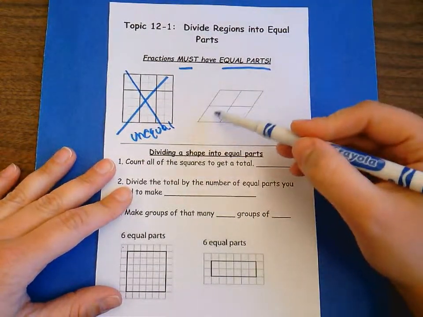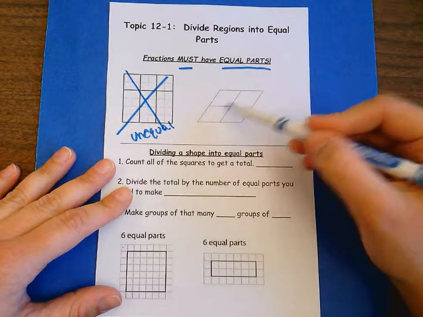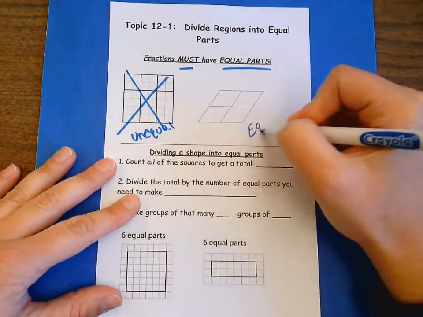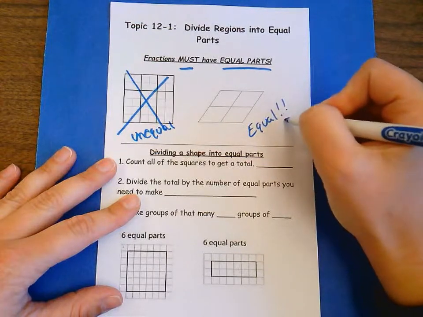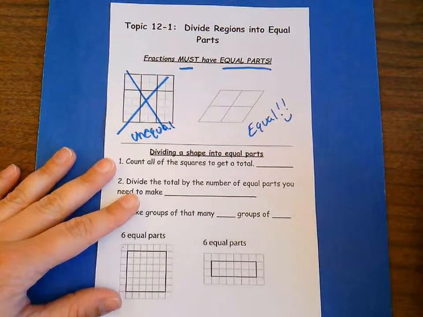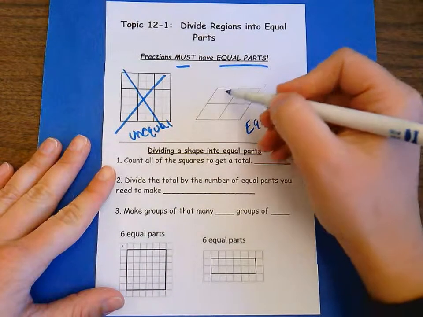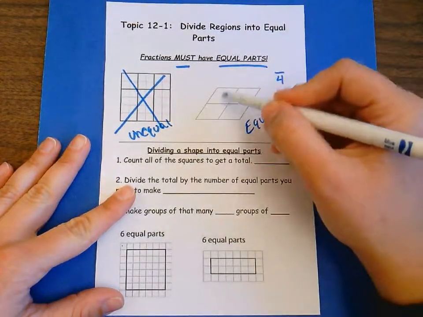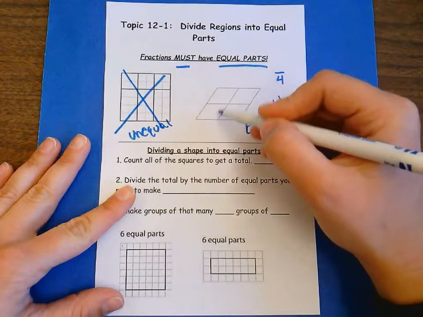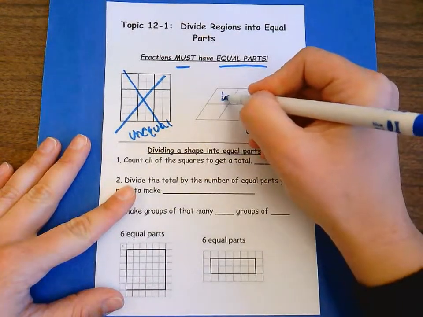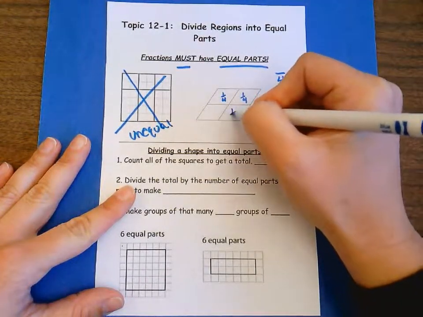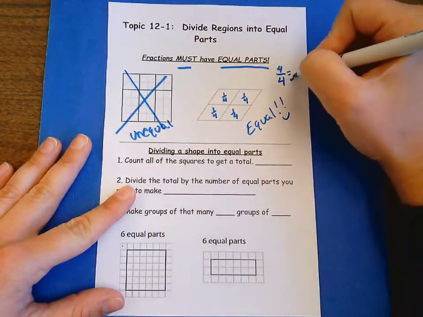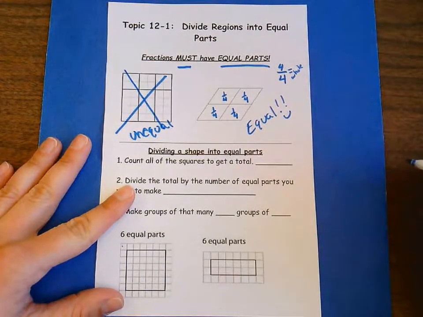Over here, though, we have another image that's been broken up into 4 pieces, and each piece is the same size. So here we have equal pieces, and that we can talk about fractions. And in this image, since we have 4 pieces, we know our denominator is going to be 4, and each of those would be 1/4 as our unit fraction. And 4/4 would equal the whole thing.